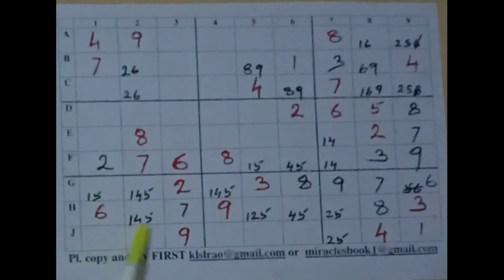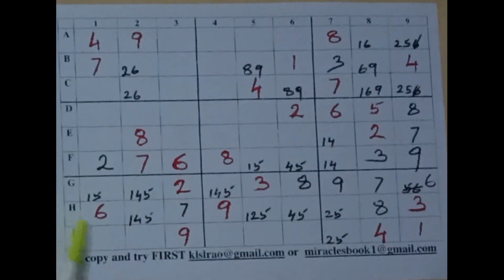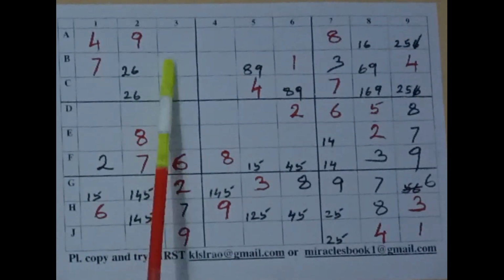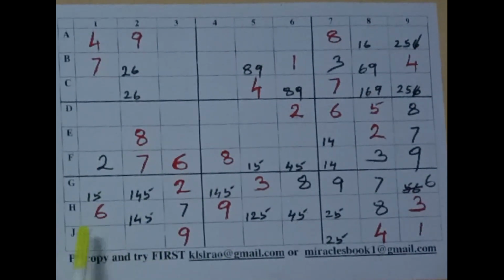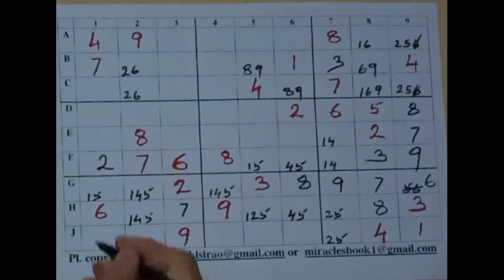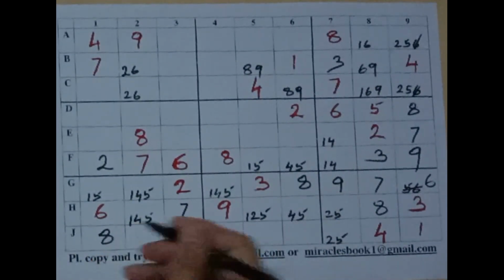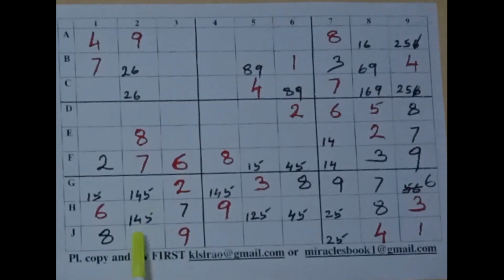Have you seen this interesting part in this box? We have made a trio of 1, 4 and 5, leaving these 2 cells for known numbers. What are those known numbers? We have an 8 there, so we can confirm number 8 here. Yeah, that's 8. And what about this place? Clearly it is for 3.